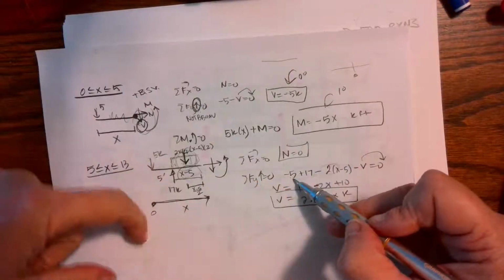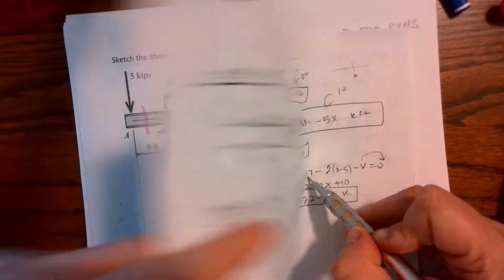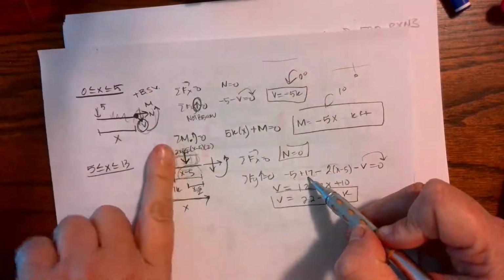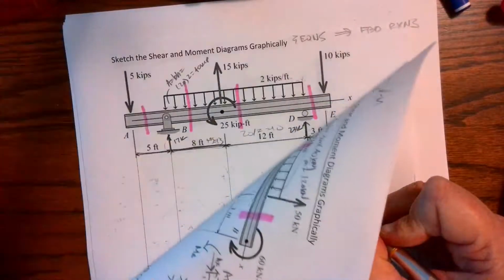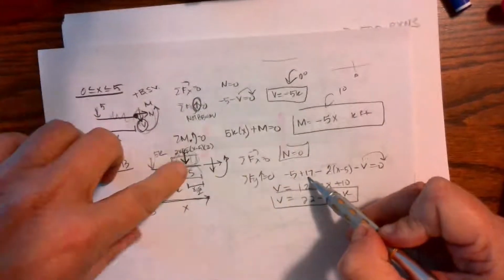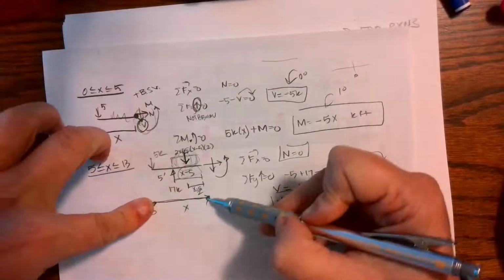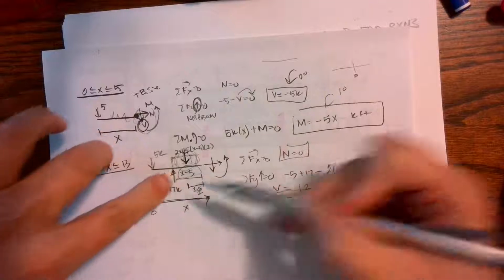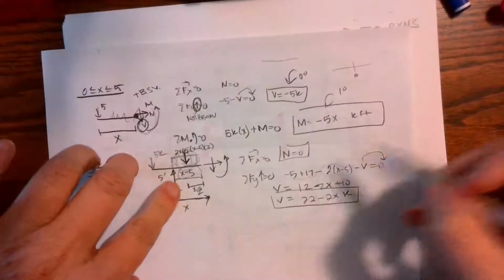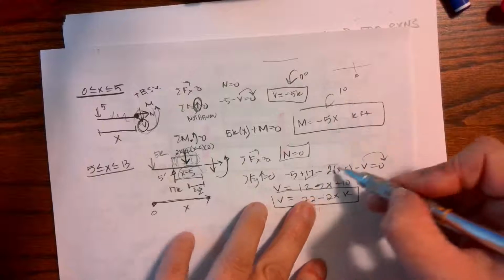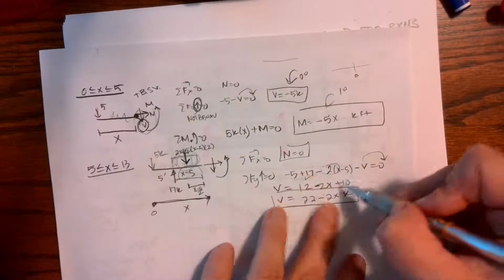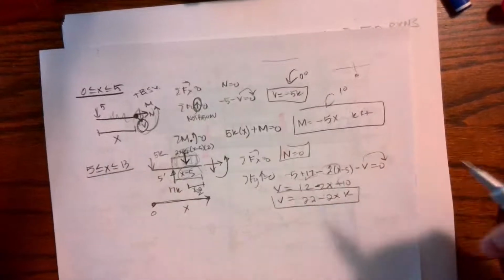So we have negative 5 plus 17, minus 2 times, all of this is x minus 5. So I'm going to have negative 5 plus 17 is 12, minus 2x plus 10, which is 22 minus 2x.